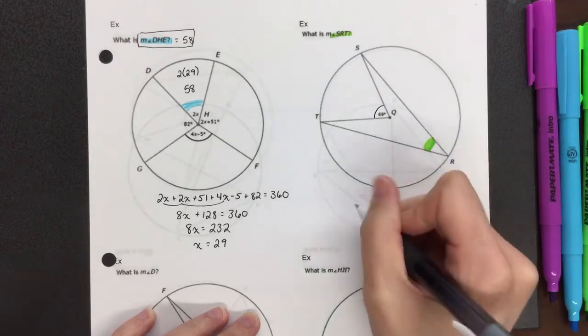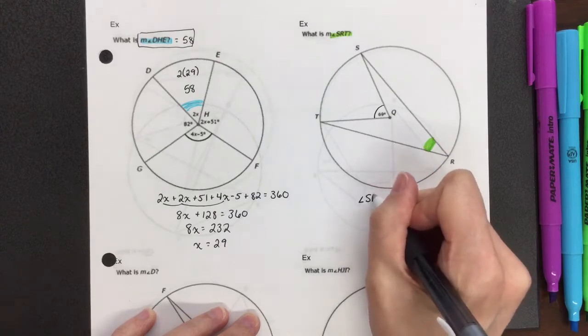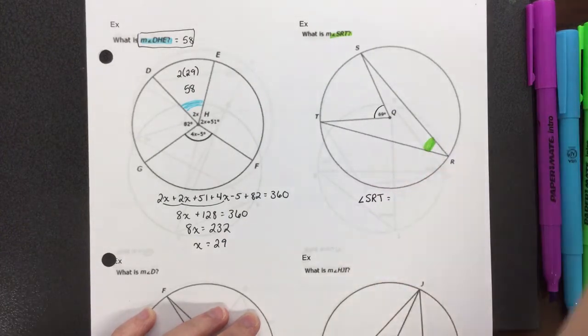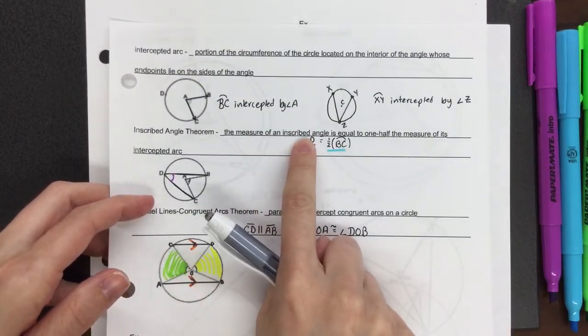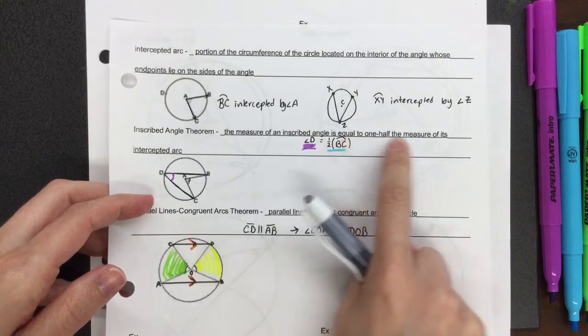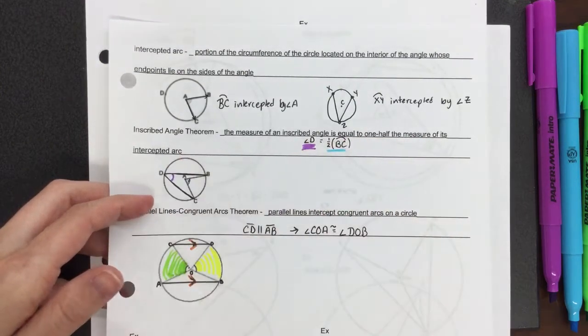The inscribed angle, so angle SRT, if we use that definition for our inscribed angle theorem, the measure of the inscribed angle is equal to 1/2 of the measure of its intercepted arc.